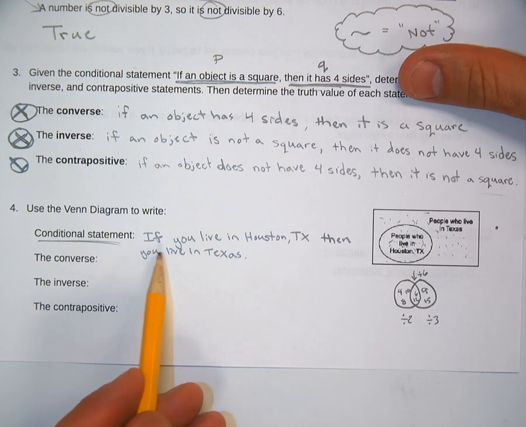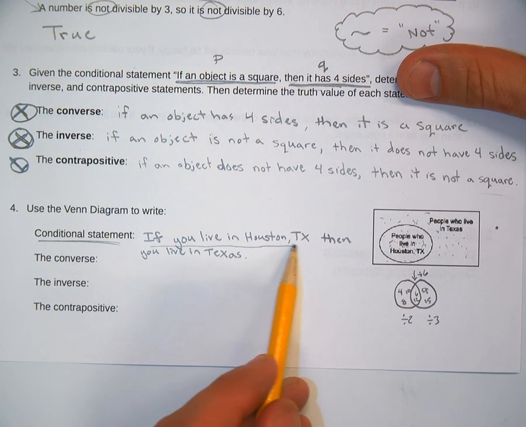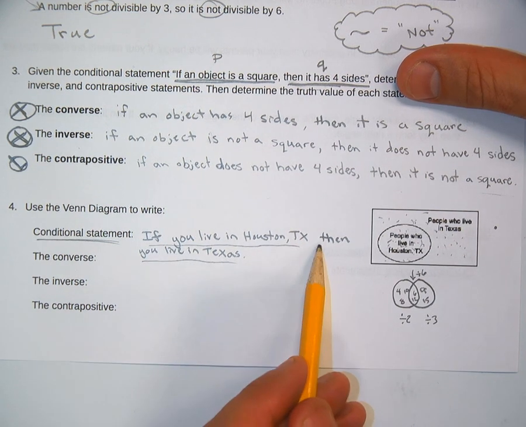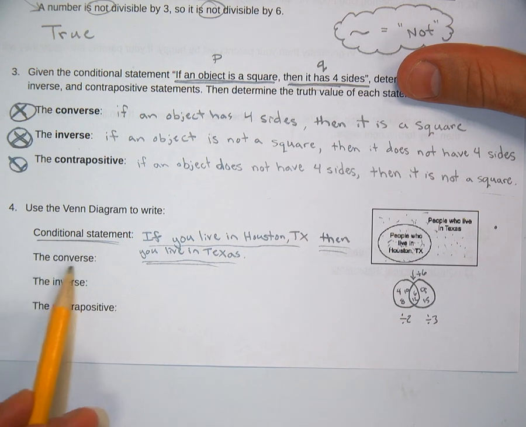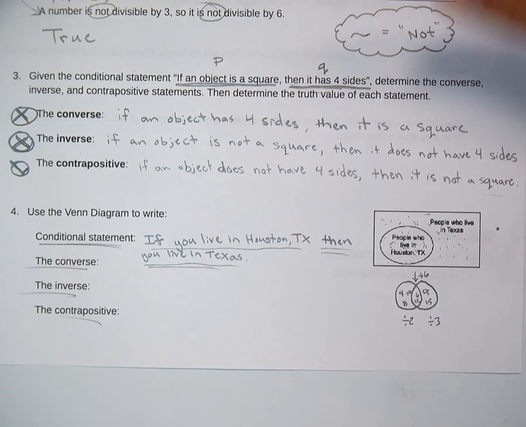So take that conditional. Here's your premise. Here's your conclusion. And try to rewrite that or manipulate it around to write it as the converse, inverse, and contrapositive. Go ahead and pause and try that now.